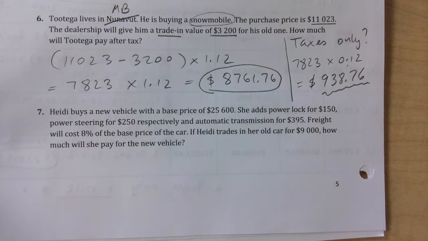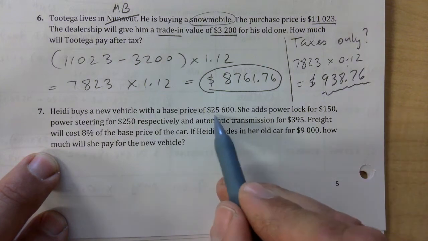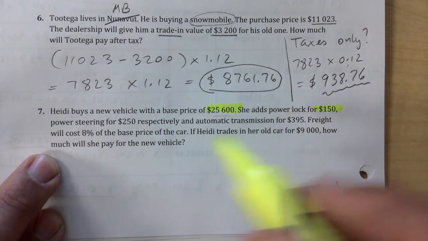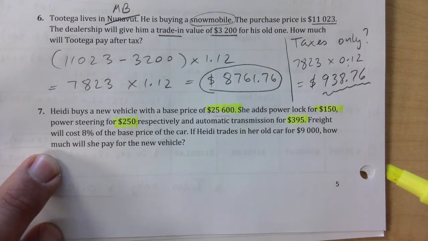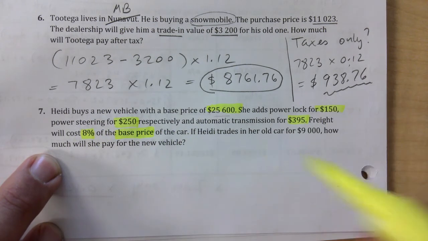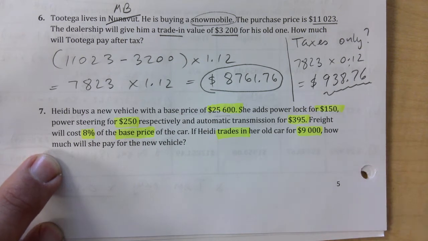Okay. Last question, and then we're gonna add some notes to that blank page on page 2 there. Heidi buys a new vehicle with a base price of 25,600. She adds power lock for 150, power steering 250, transmission 395. Freight costs 8% of the base price, and there's a trade-in for 9,000. How much will she pay for the new vehicle?